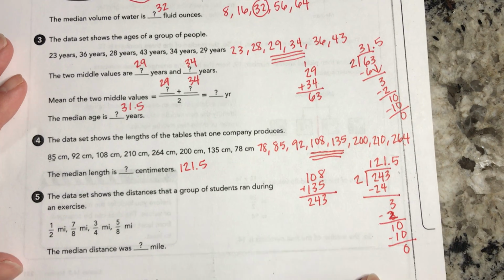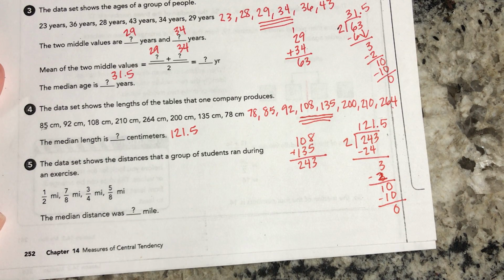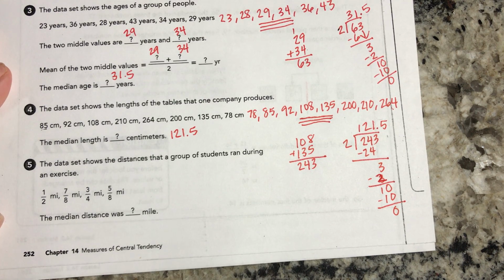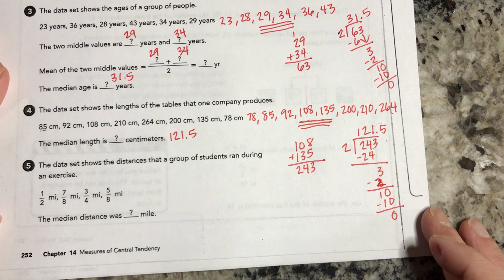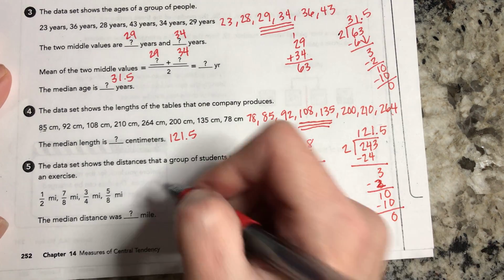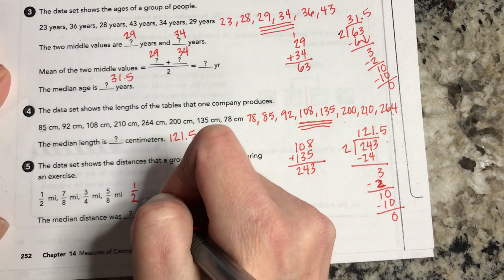So far, so good? All right, let's look at number 5, guys. The data set shows the distances that a group of students ran during an exercise. Okay, this one gets a little trickier because we're looking at fractions now. Ooh, all right, here we go. So the smallest fraction I know would be 1/2. I'm going to put these in order from least to greatest first, remember?